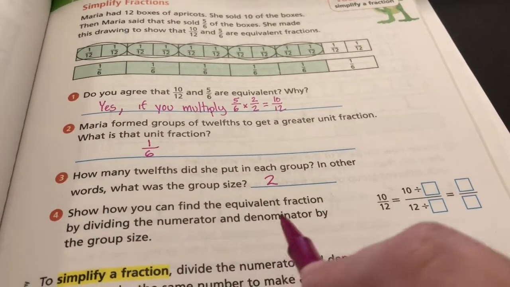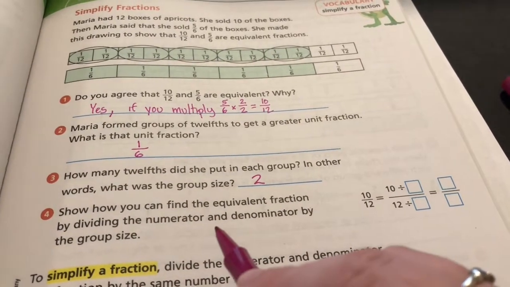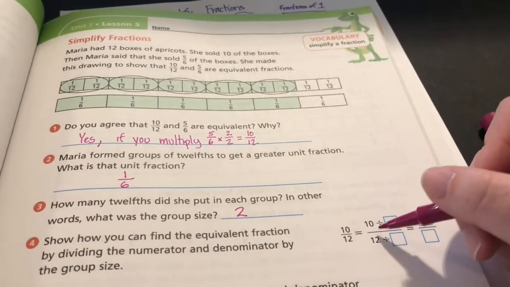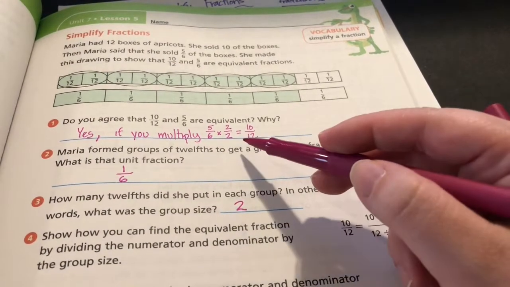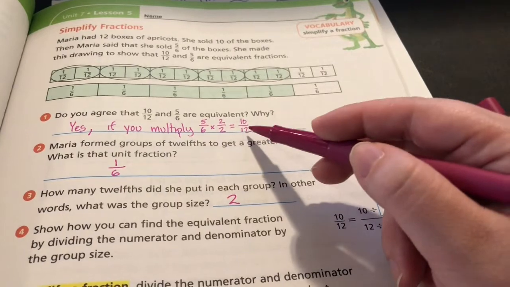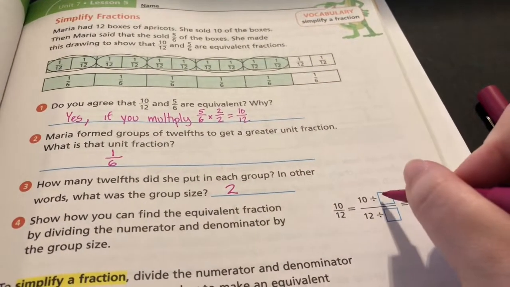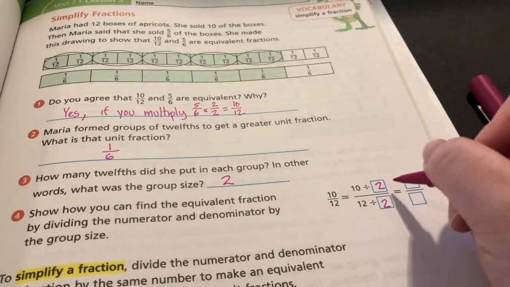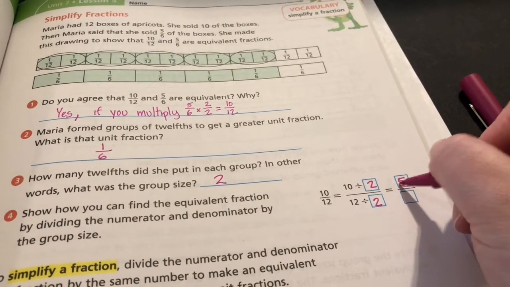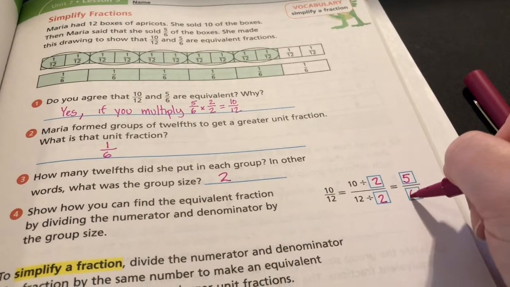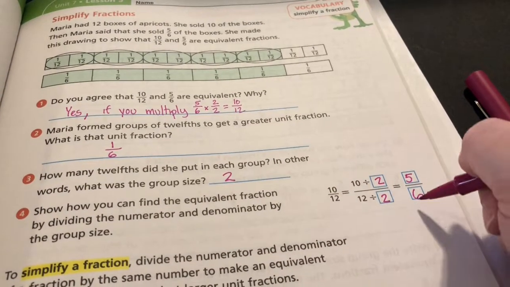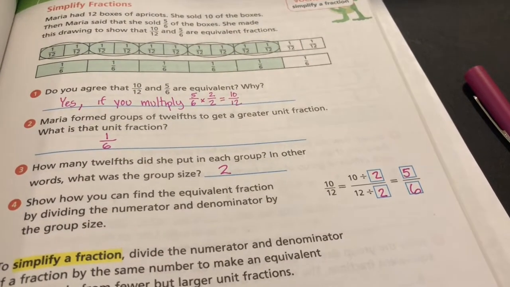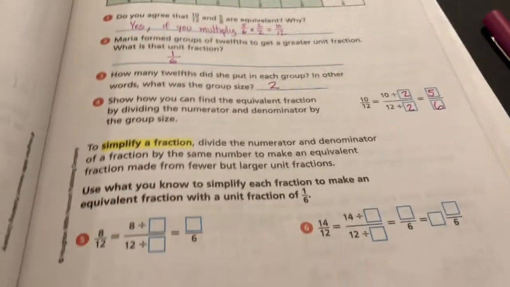How can you find the equivalent fraction? By dividing the numerator and the denominator by the group size. Okay, so over here, they had 10/12. It's like the opposite of multiplication here. They started with 10/12 and then divided it by 2 halves. 10 divided by 2 is 5. 12 divided by 2 is 6. So 5/6 is the same fraction as 10/12. It is just simplified. Okay?